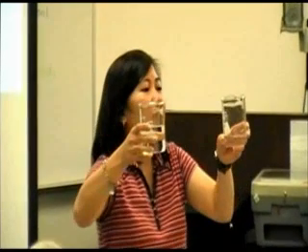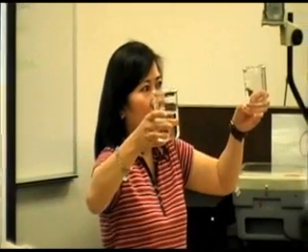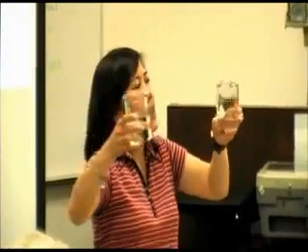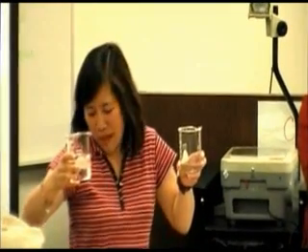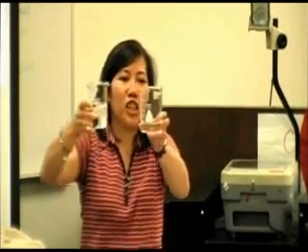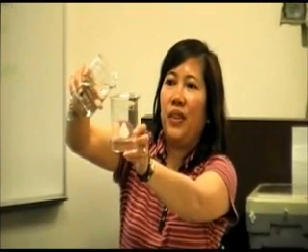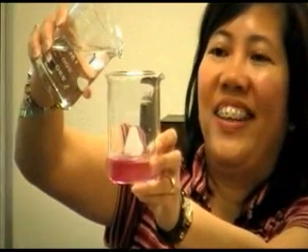Okay. Now, I'll try to make some changes in color here. So both are clear liquids. Let's see, what color would be good? Purple. Green. Yellow. Okay, I'm wearing pink, so I think I'll go for pink. Okay, so let's see. Is it turning pink? Yes, it is.